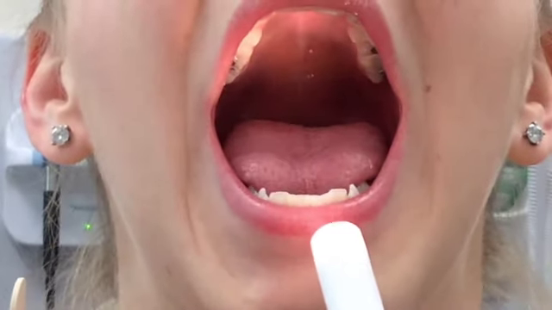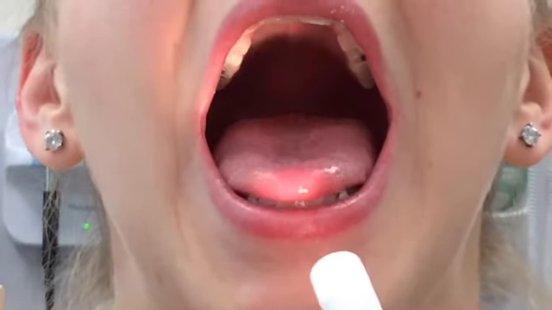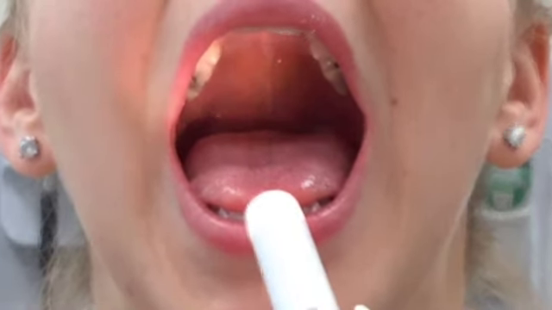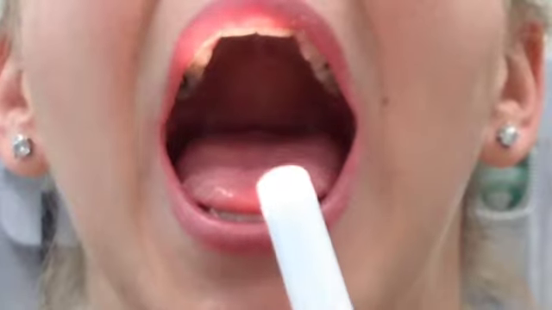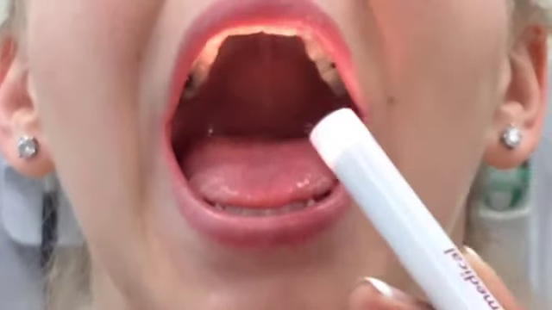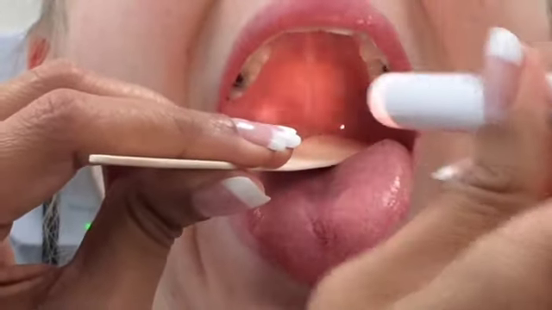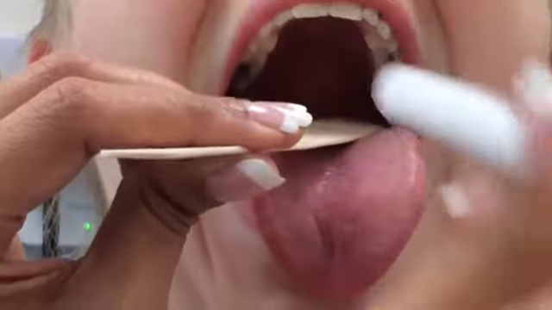Shine your light up to the roof of the mouth. The more anterior hard palate is white with irregular transverse rugae. The posterior soft palate is pinker, smooth and upwardly mobile. Let's repeat, asking the person to say ah, and note the soft palate and uvula rise in the midline.